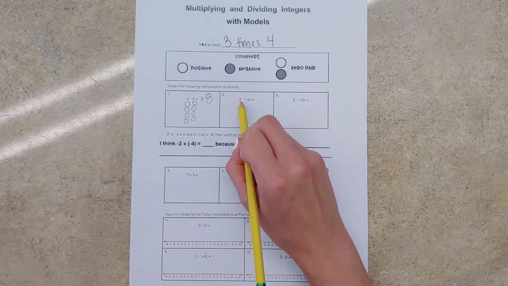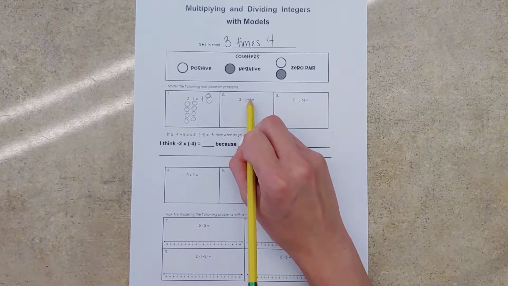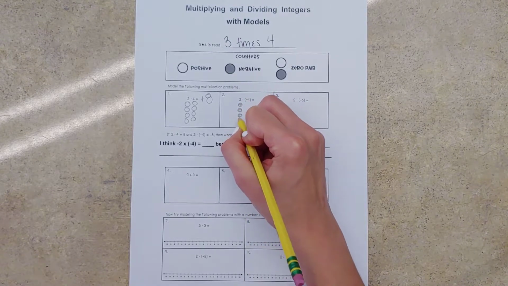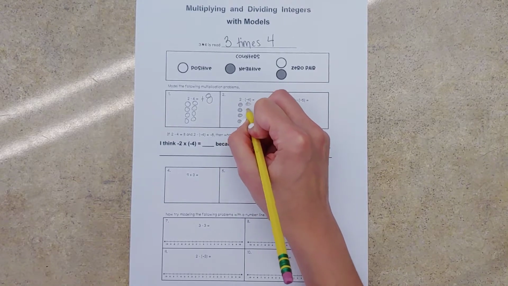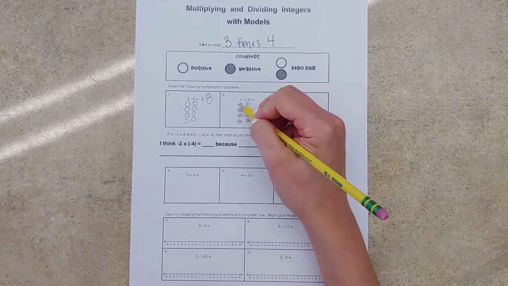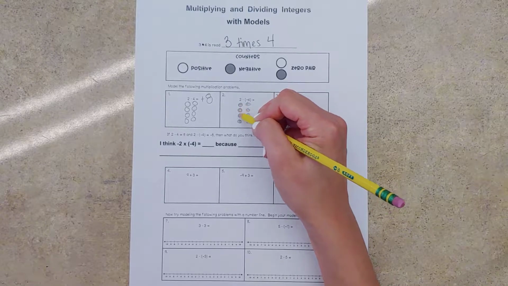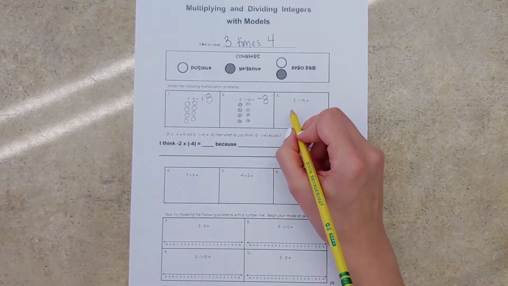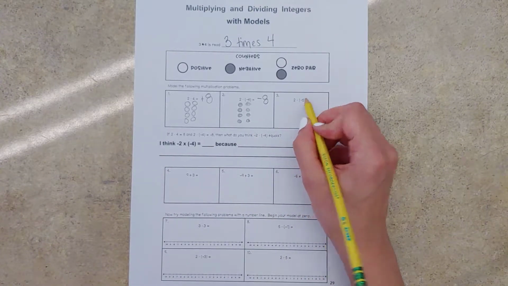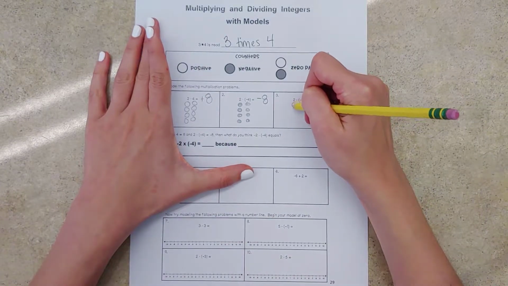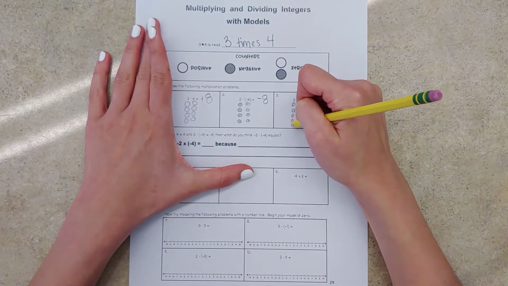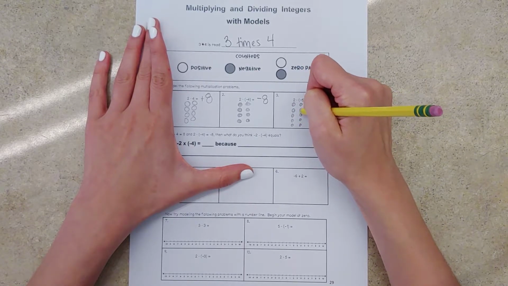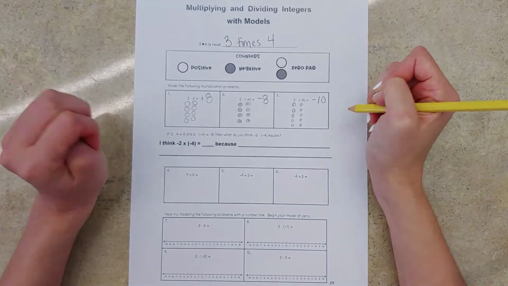Our next one, we have two groups of negative 4. So I've got negative, so here's my first group. 1, 2, 3, 4. 1, 2, 3, 4. I have two groups of 4 negatives, so that gives me a total of negative 8. Same thing over here. I've got two groups of negative 5. So here's my first group. 1, 2, 3, 4, 5. My second group of 5 for a total of negative 10 if I just count them.